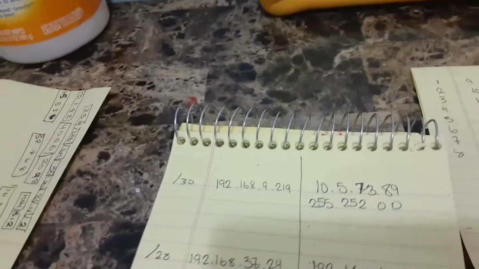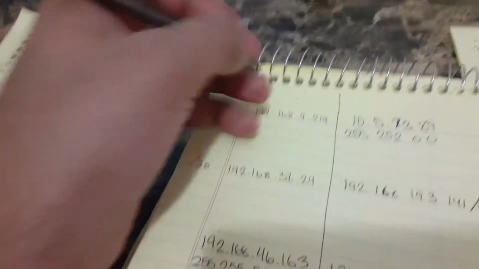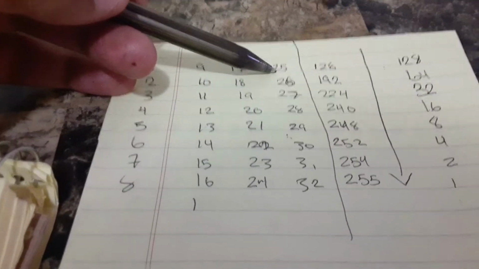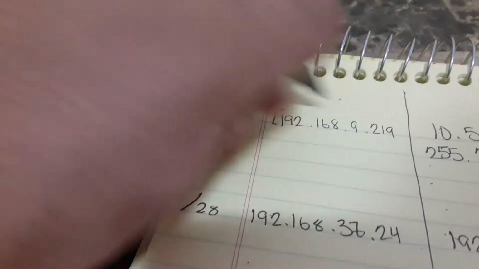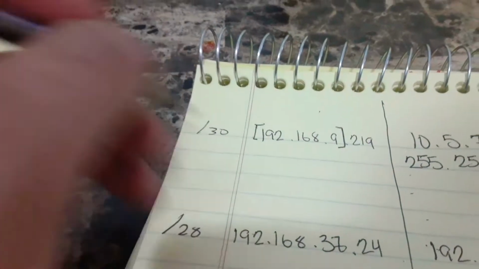Since I know this is a 192, this is a class C, and it's a CIDR 30. So I'm gonna go to 30, find where that's at. It falls under the 4th octet. So I'm not gonna do anything else to these 3, because I know this is a class C. So class C stays as is.